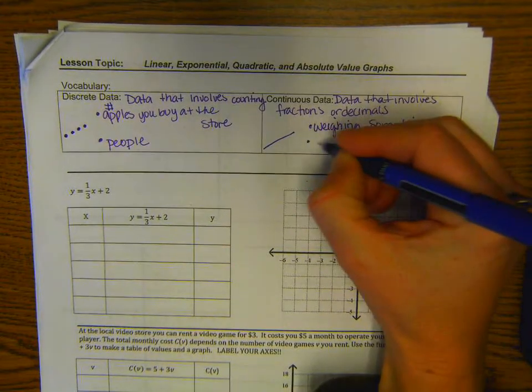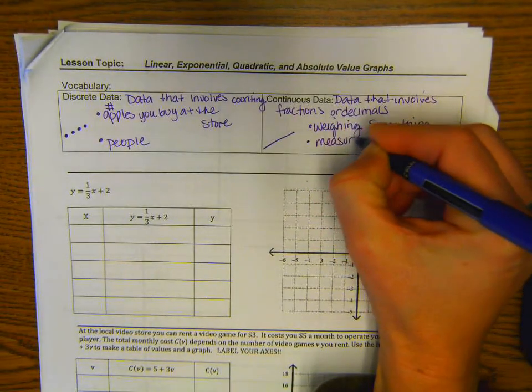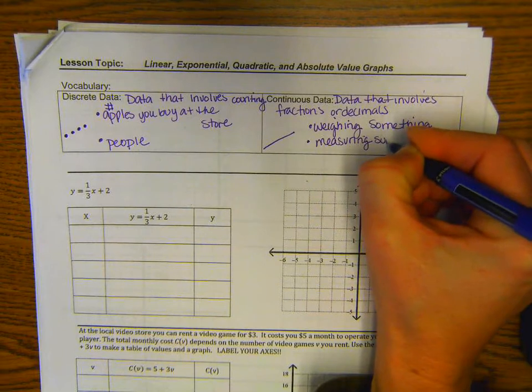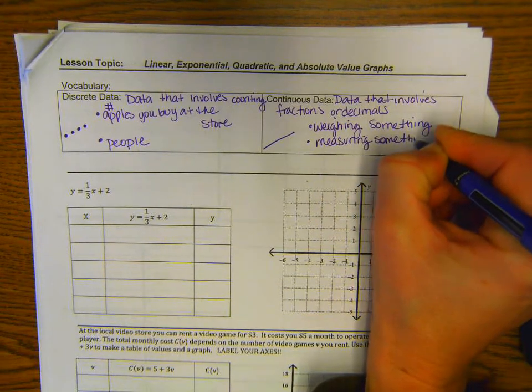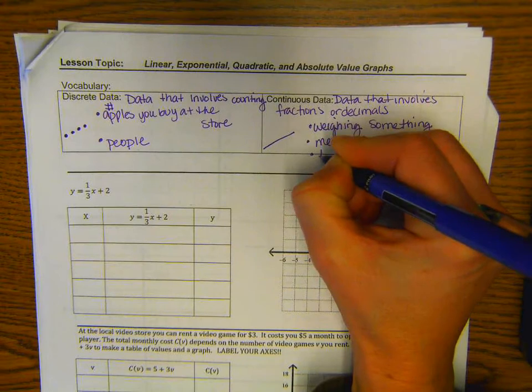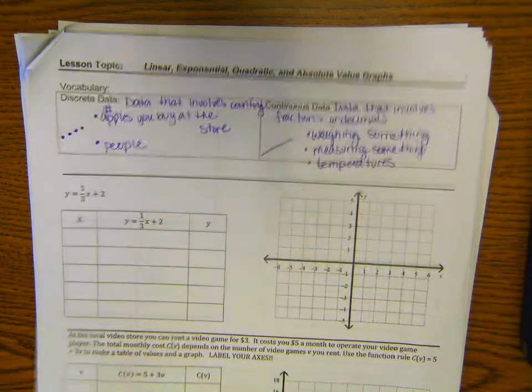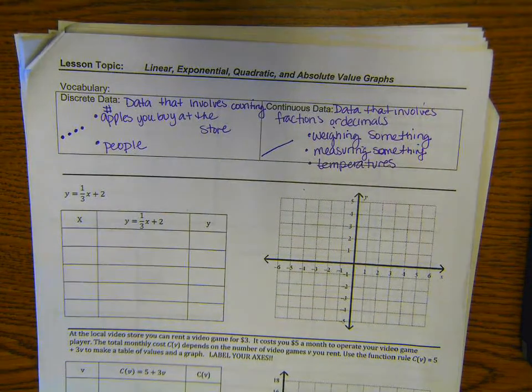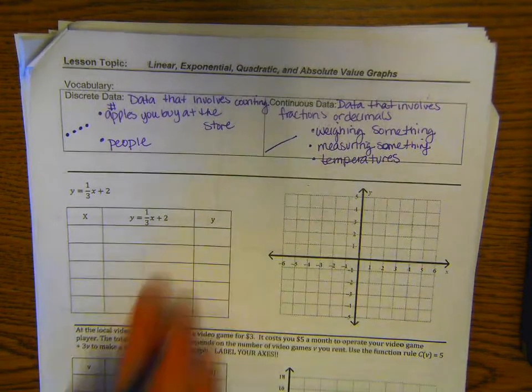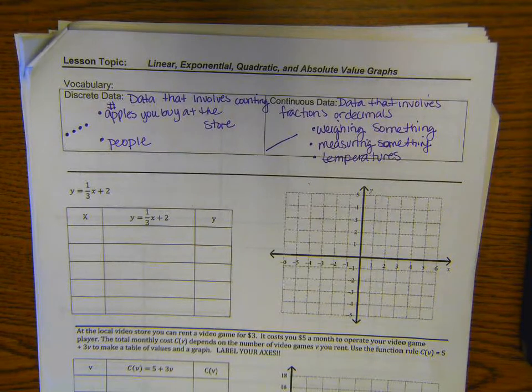Okay. So weighing something, or how about this? Measuring something, or temperatures outside. Those would involve fractions and decimals. Okay. And so what we're going to do next is we're going to talk about 2 different things. One of them we're going to connect, and one we're not going to connect. And we'll talk about why and why not.